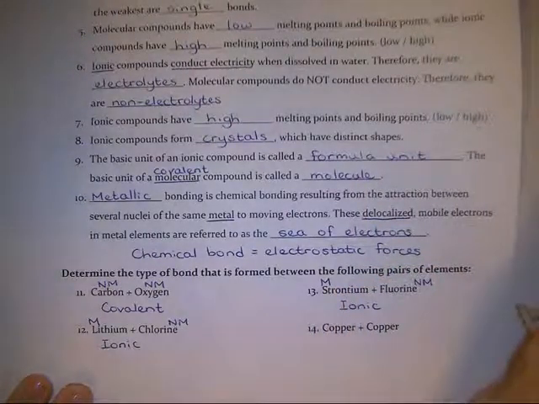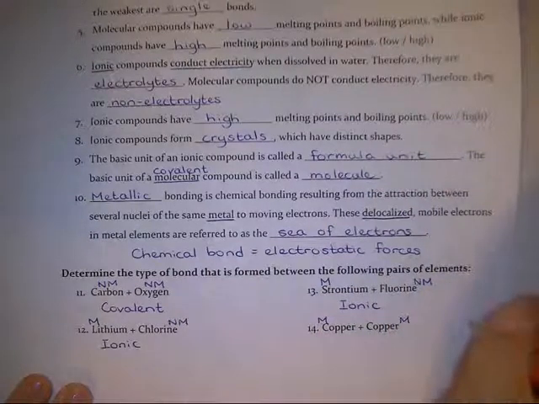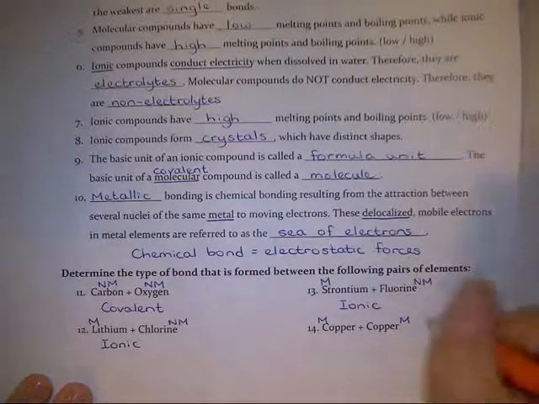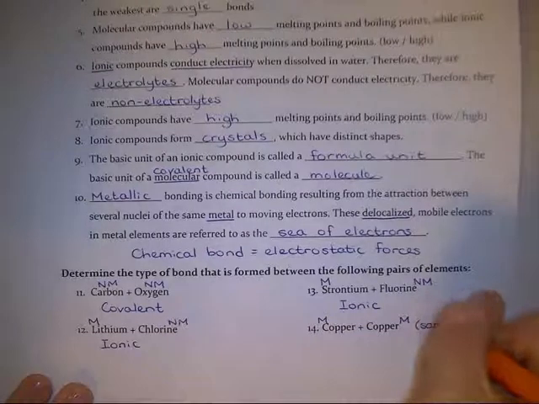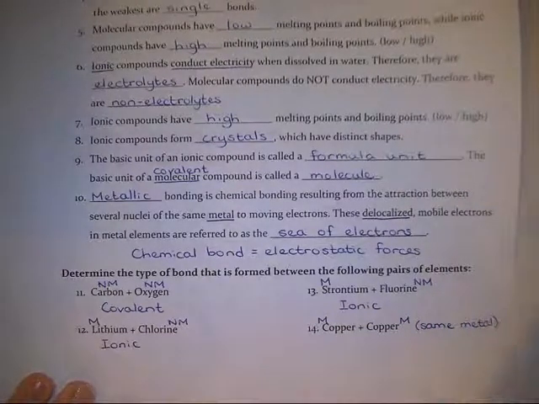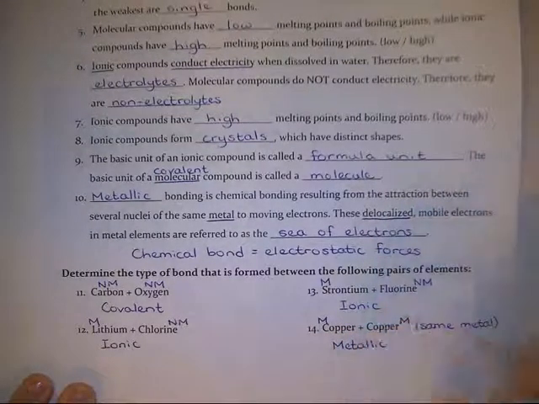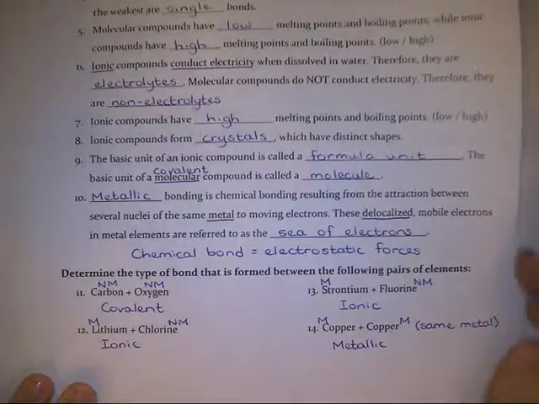Okay? Number 14, copper and copper. Copper and copper, they're both the same thing and they are both metals. Okay? Now, we got same metal. If we have the same metal, then this is going to be metallic. Alright, let's go on to the next page.